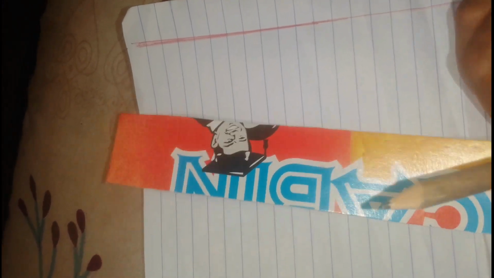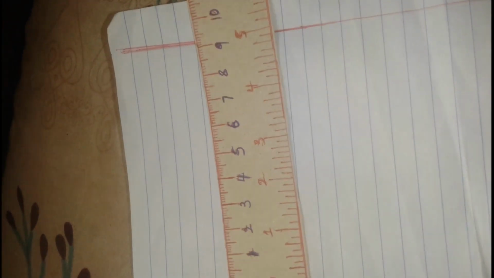Sorry, my ruler is a fabricated ruler. It does not have back and front. But in your own case, you should use a good ruler that has back and front, and it will make the work easier for you. So we want to take just 1 inch. Okay, so I'm going to turn my ruler like this so that I'll be able to have the inch.